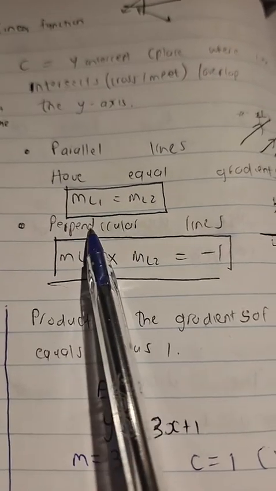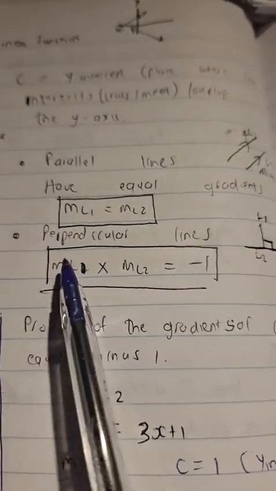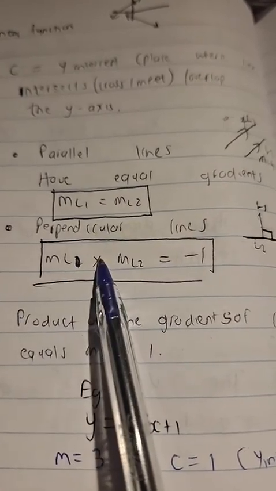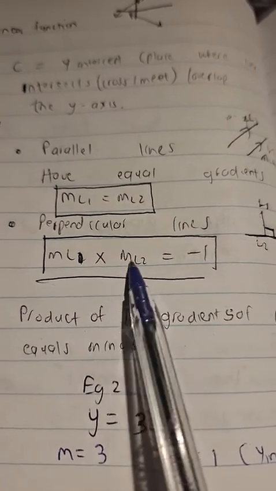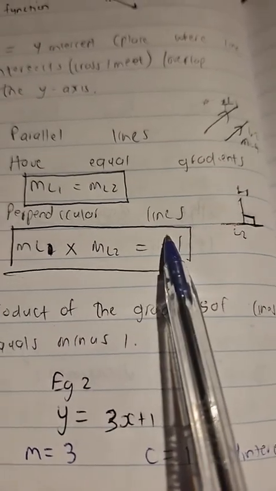Then perpendicular lines. Well, perpendicular lines, guys, the product of the gradients for perpendicular lines is equal to -1.